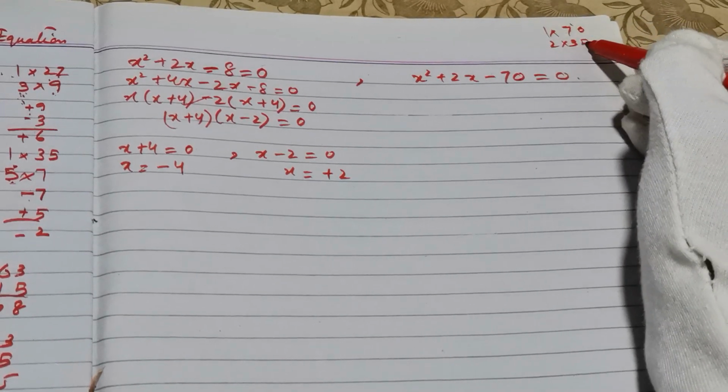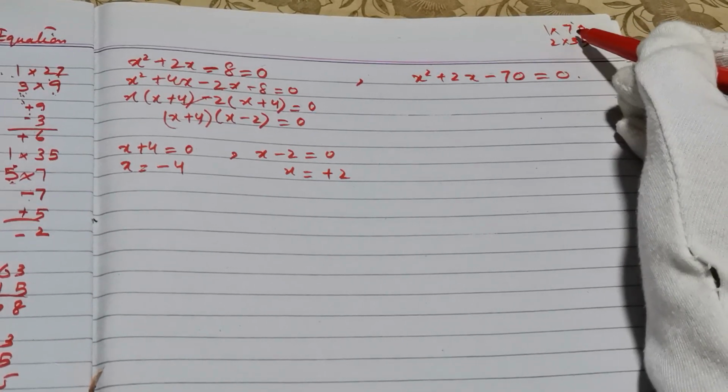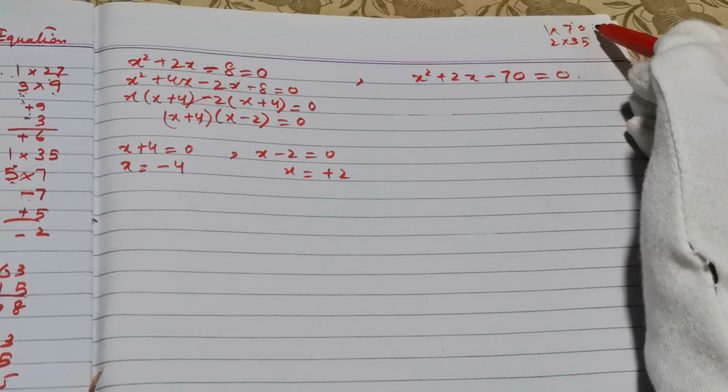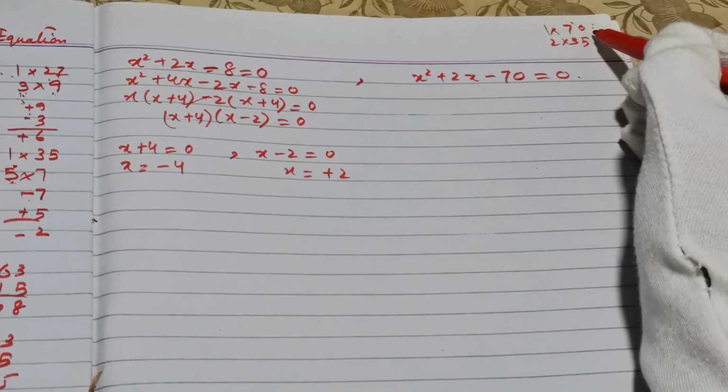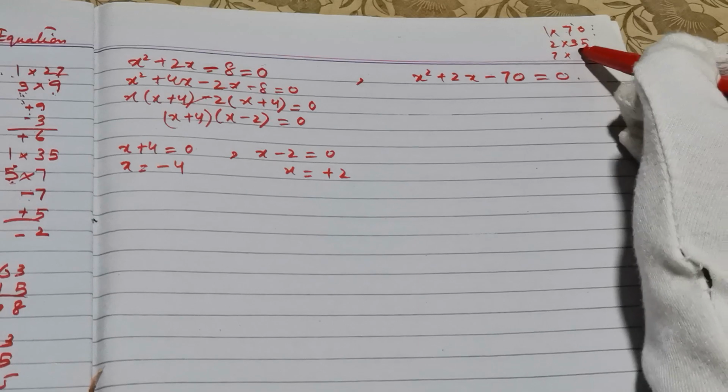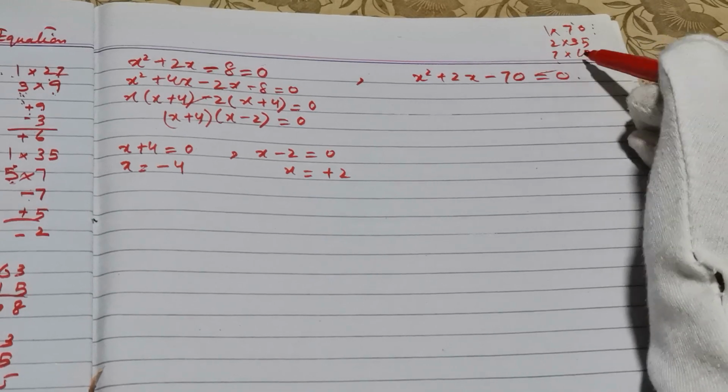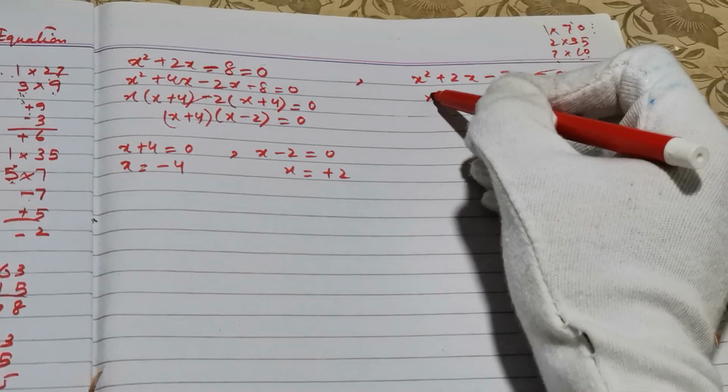2 3s are 6, 2 5s are 10. 4 1s are 4, 5 6 7, 4 5. 7 10s are 70. So there is no factor of 70, so we will apply the quadratic formula.